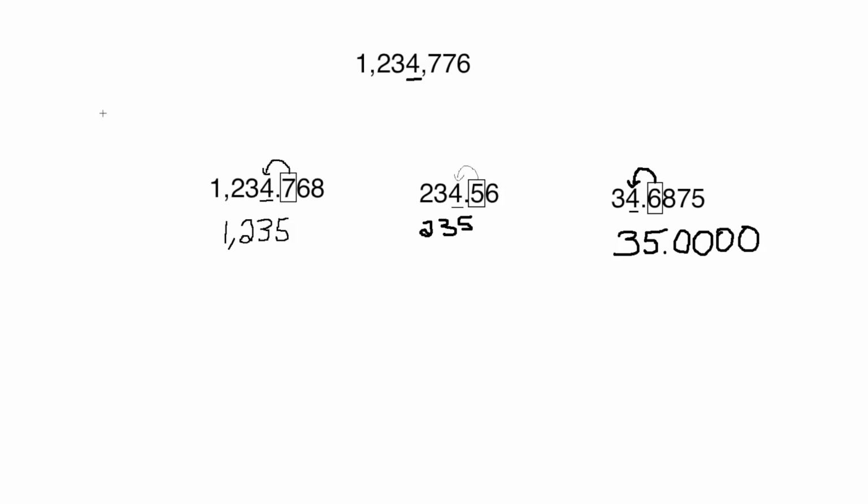Box the digit automatically to the right. And then you're going to make an arrow go from the box digit to the underlined digit. And what you're saying there is that this 7 in the box digit is telling the 4, the underlined digit, to go up 1 in value.